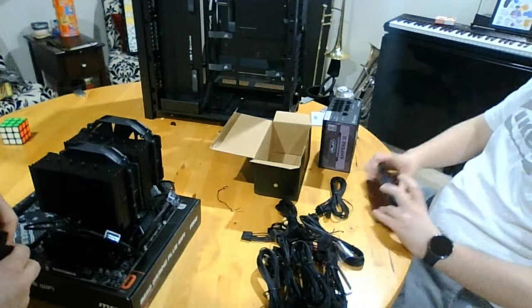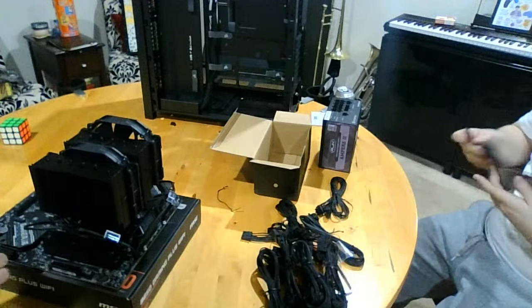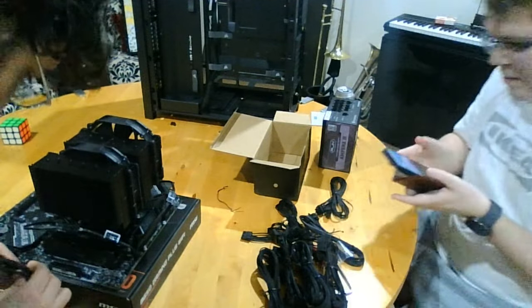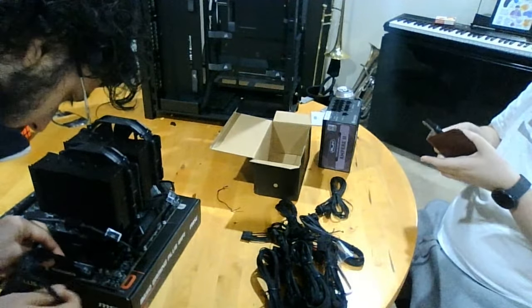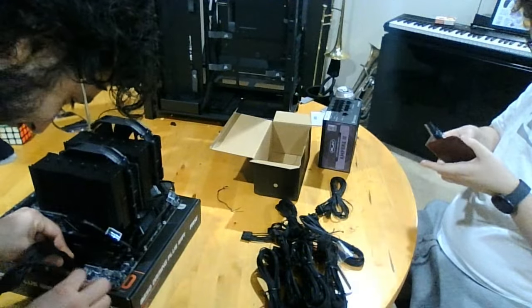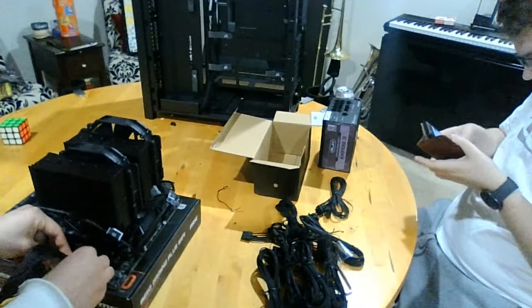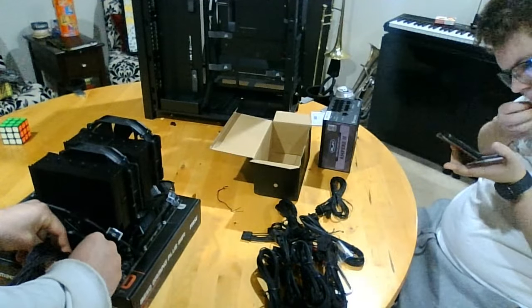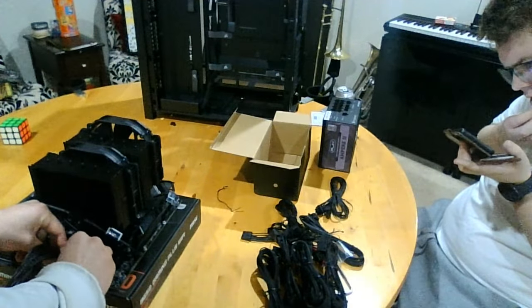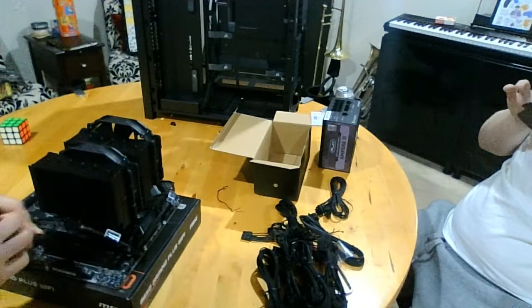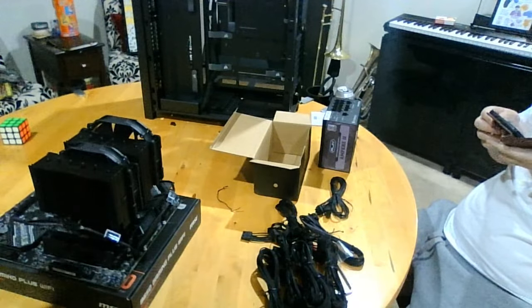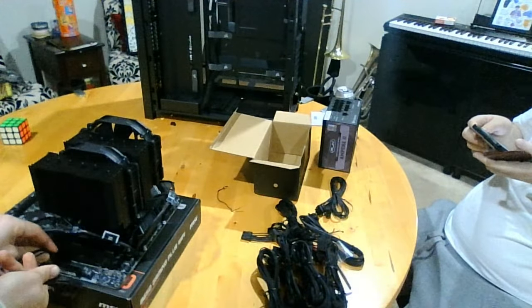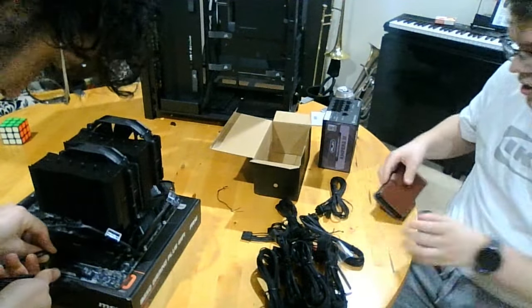All right, so I probably need to look at my manual again. Hold on. Where are the power cable connectors? All right, so CPU power. Hold on. What is that big one? So we have ATX power one. We have CPU power one, power two. All right, so I think I know what to do.